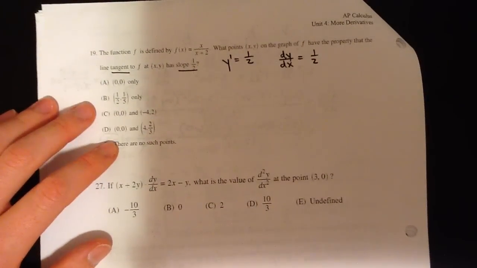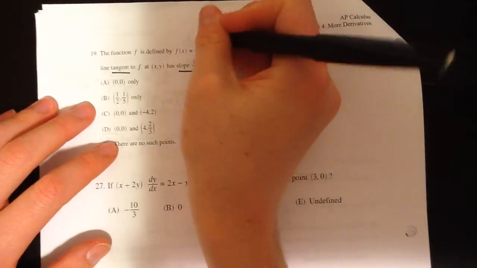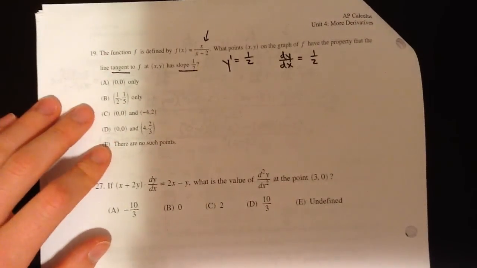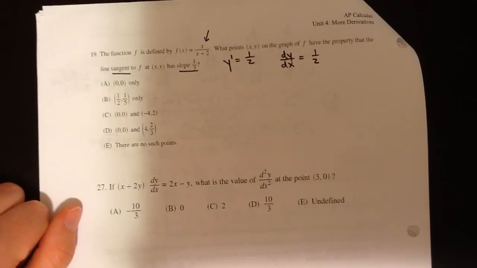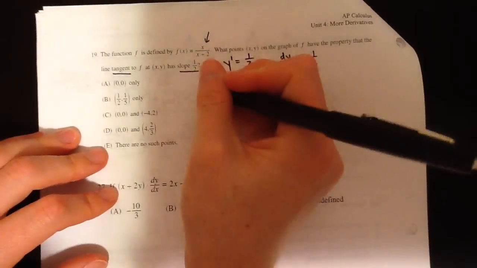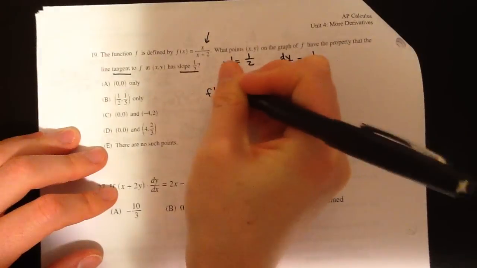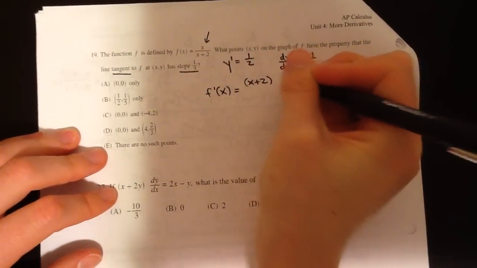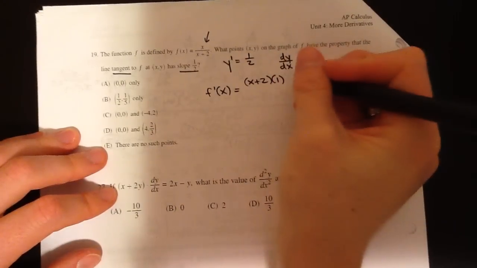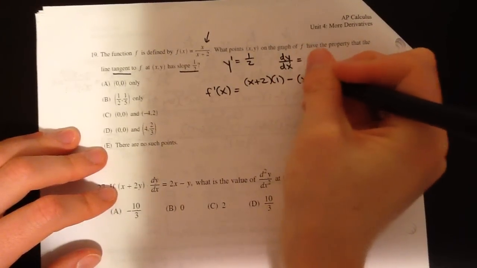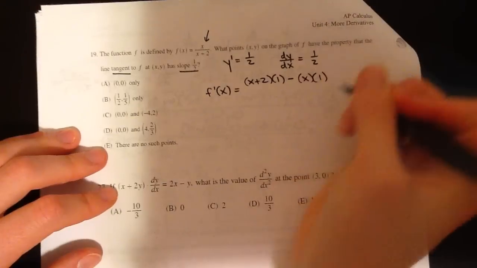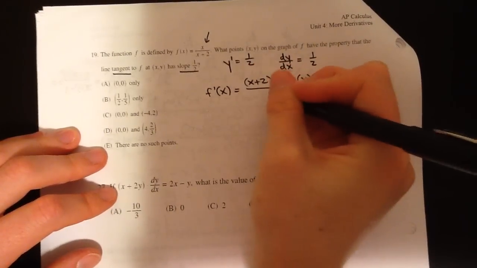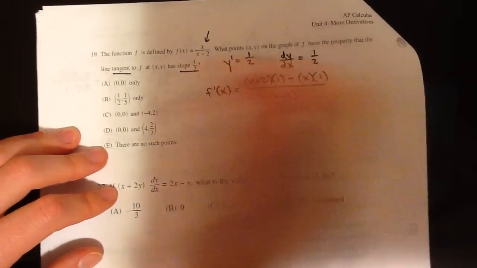All right, so let us worry about taking the derivative right here. Now this one really just has to do with derivatives. There's not really any implicit differentiation involved, so that's why I figured we're fine to do this together on the video. So f prime of x equals, I do low, d high, the derivative of x is just 1, and then minus high, d low, derivative is also 1. All of that over low, low.